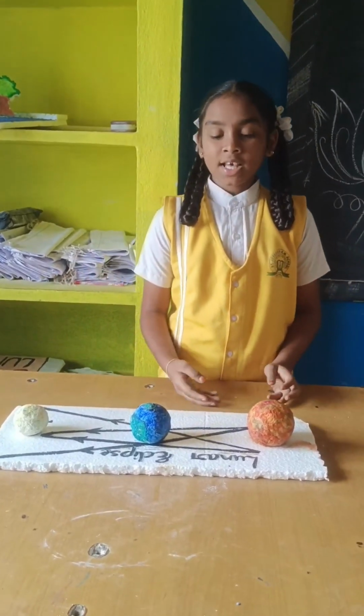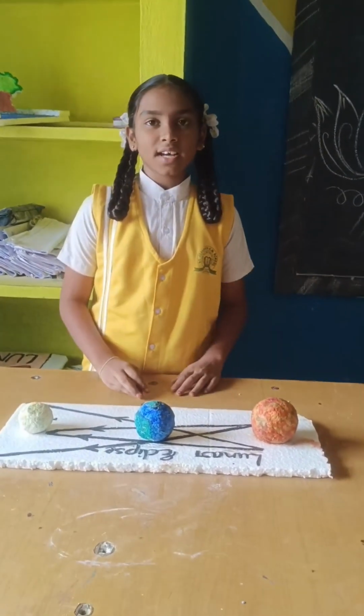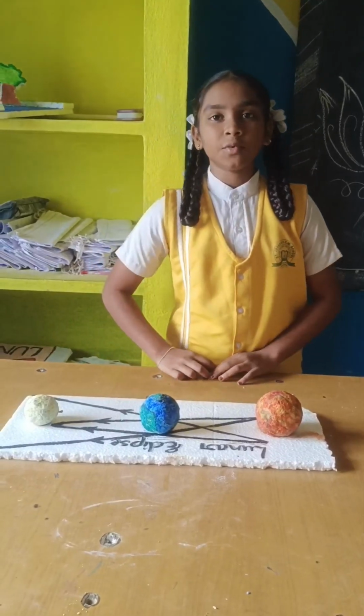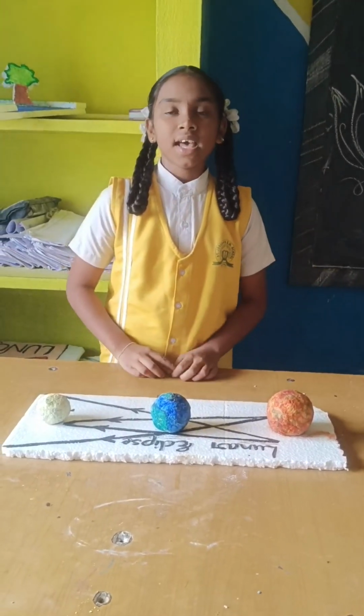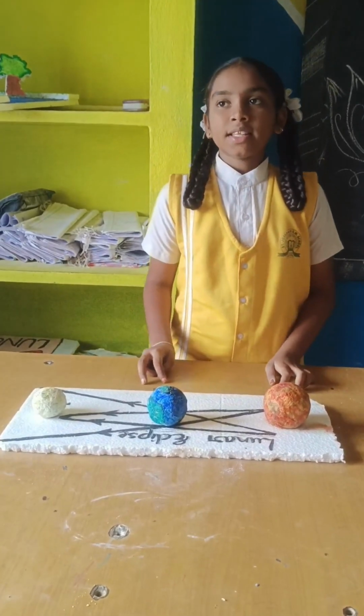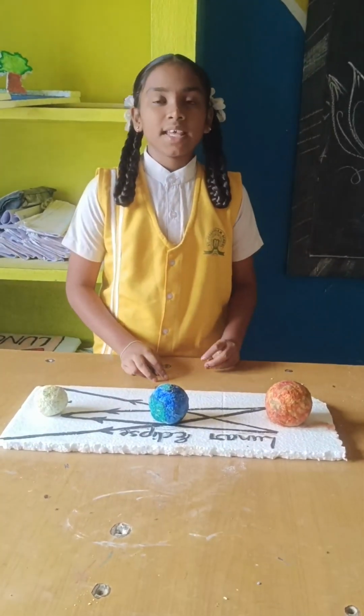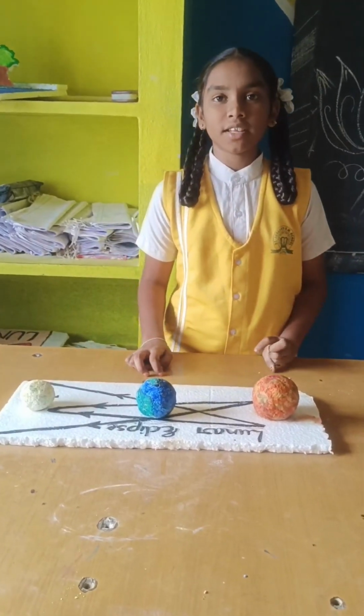Today my topic is lunar eclipse. A lunar eclipse can occur when the sun, earth and moon are in a straight line with the earth in between the sun and moon. This is called a total lunar eclipse. A lunar eclipse can occur only on a full moon day.